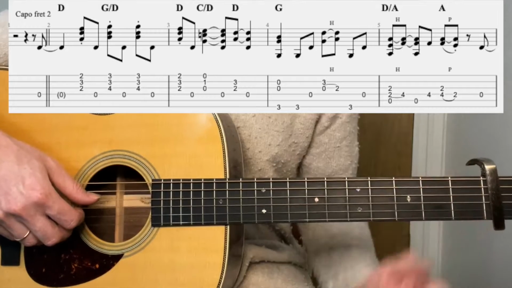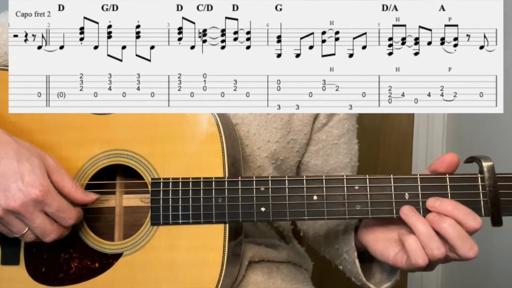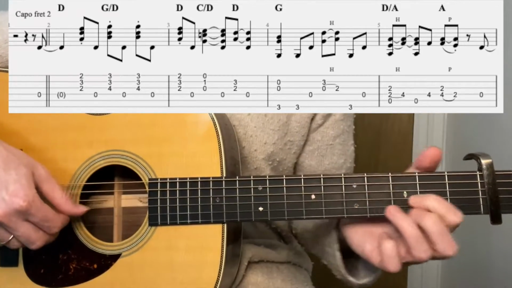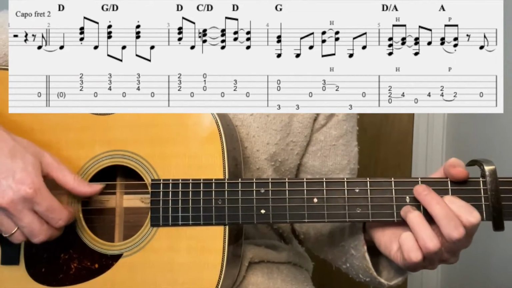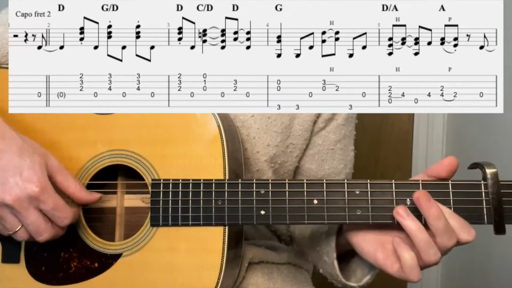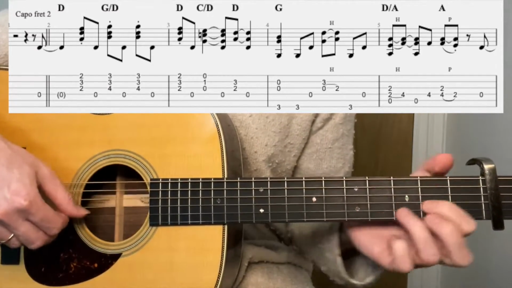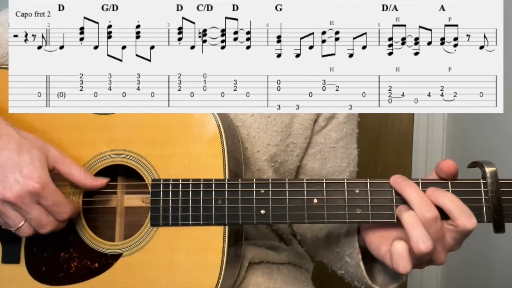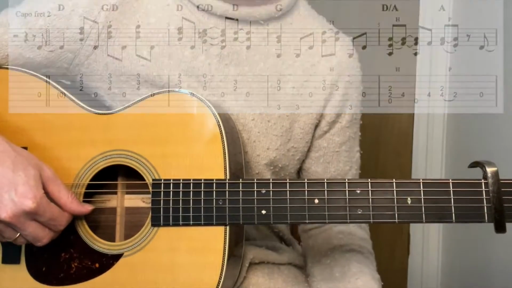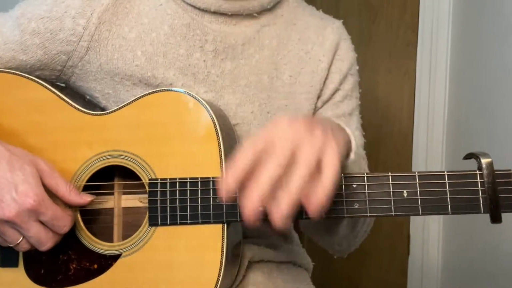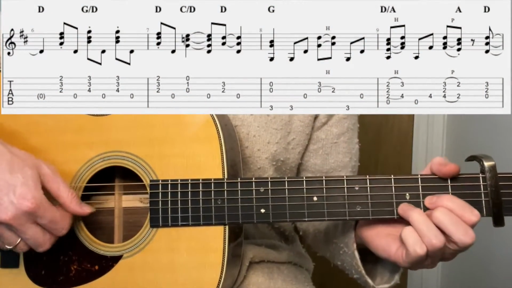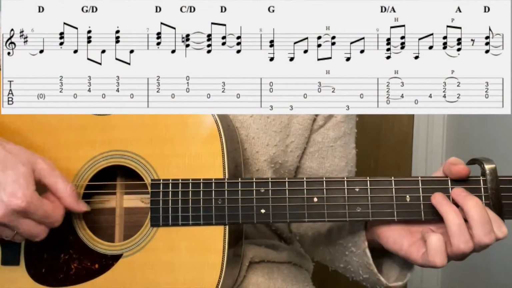Okay? Alright, so the whole line nice and slow. 1, 2, 3, 4. And then the second line is basically exactly the same, except the very end. So that would be all the same.